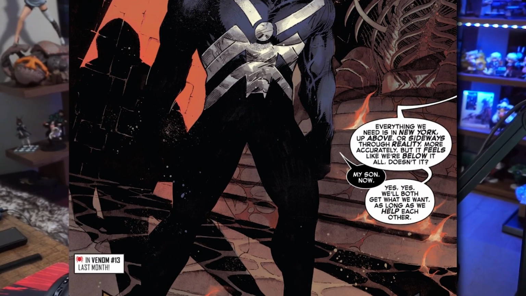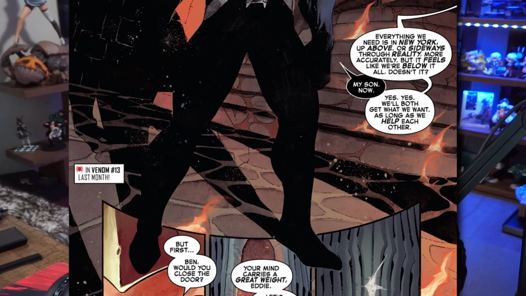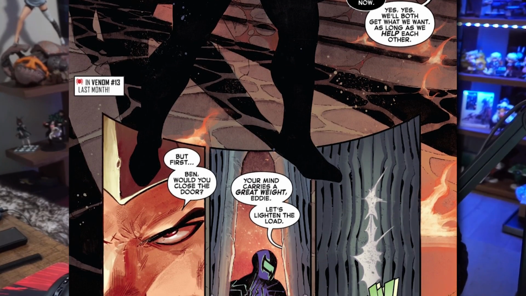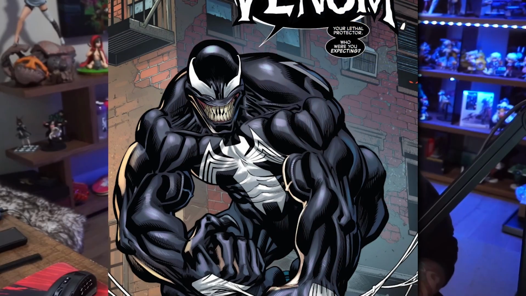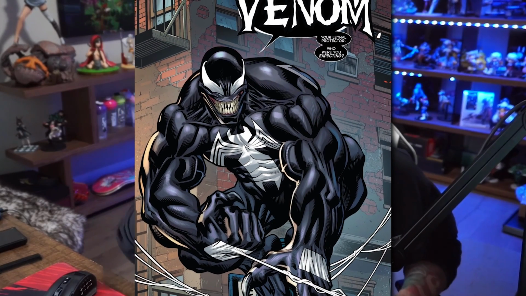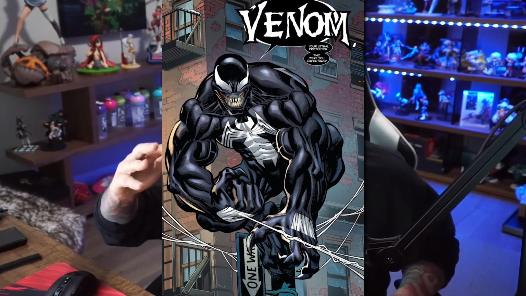I'll read up on it and figure it out. But his son Dylan has died at some point, and Madeline Pryor has promised to bring back Dylan if Venom helps them. So Venom has now had his memories tinkered with or wiped or whatever. We're going to find out in Venom 14 exactly what she did and how it's affecting him. But he's basically acting like Lethal Protector Venom from the early 2000s, late 90s.